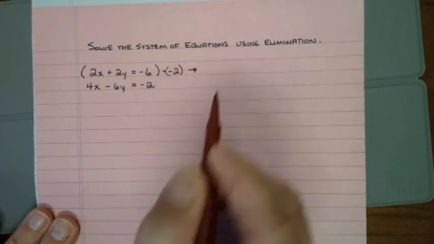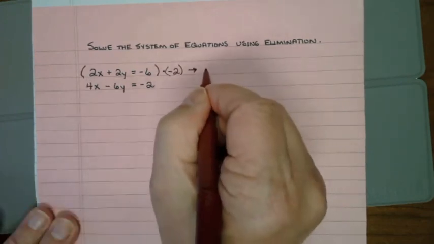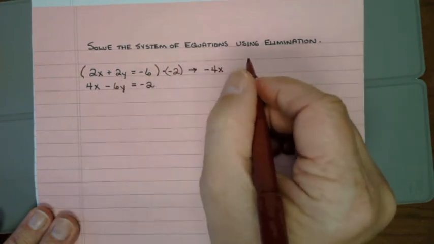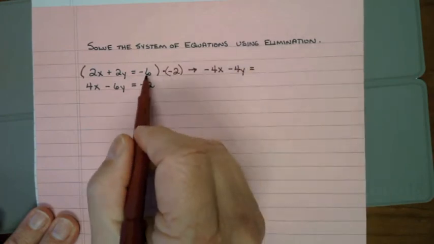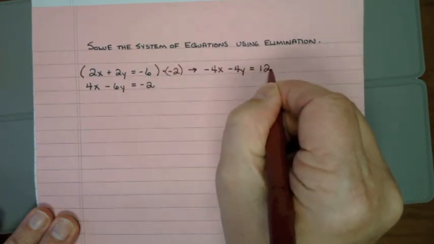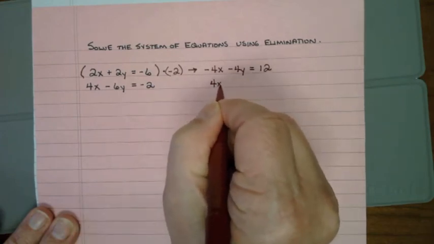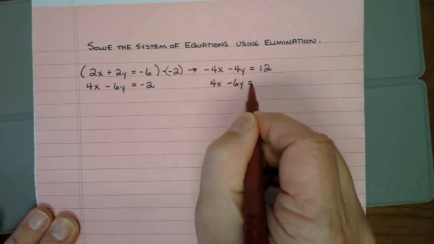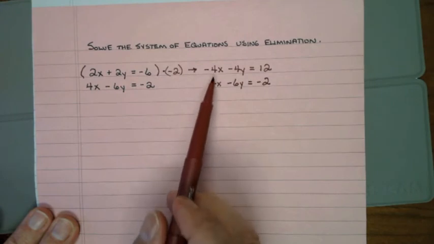So here's what this equation is going to look like when I do that. Negative 2 times 2x, negative 4x. Negative 2 times 2y, negative 4y is equal to negative 2 times negative 6, positive 12. And the reason I did that is because I'm going to move this other equation right below it. And look what variable is eliminated, the x's.